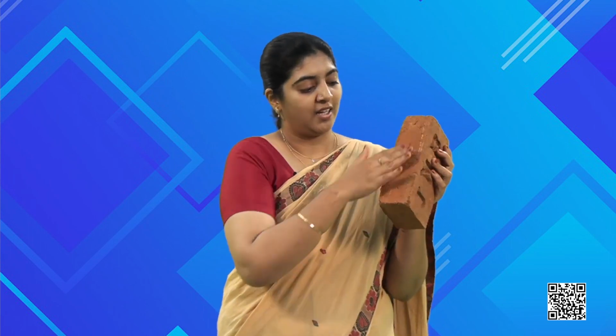Let us observe how many faces it has. The flat surface of a brick is called its face. Let us count. 1, 2, 3, 4, 5 and 6.